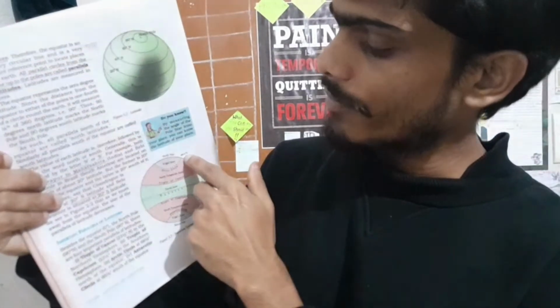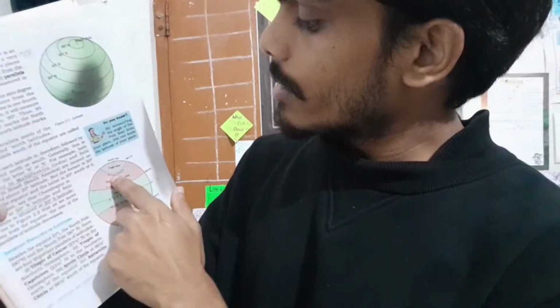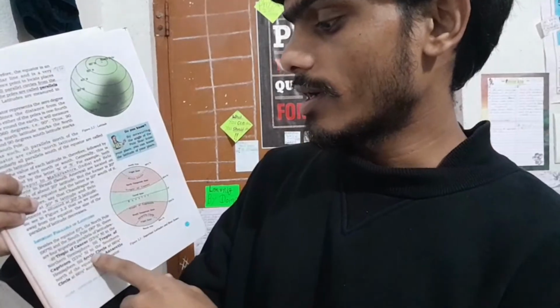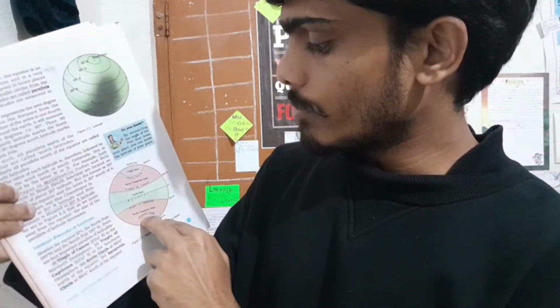Then at about 66 degrees you will find the Arctic Circle, and below you will find the Antarctic Circle, near the polar region. Above, because of the Arctic, we call it Arctic Circle, and below on the southern side at the pole there is Antarctica, so we call it Antarctic Circle.